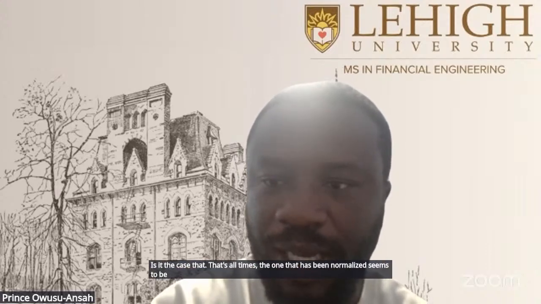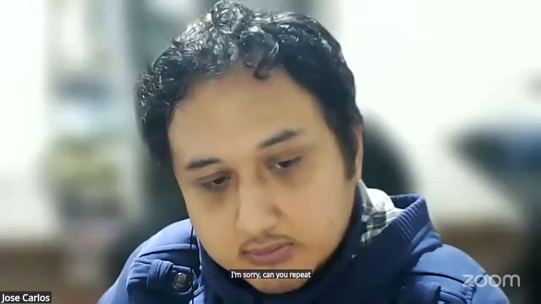Okay. So, suppose I run two different models, one with normalized data and one that has not been touched at all, that has not been scaled. Is it the case that at all times the one that has been normalized seems to be more accurate compared to the one that has not been scaled at all? I'm sorry, can you repeat your question, please?